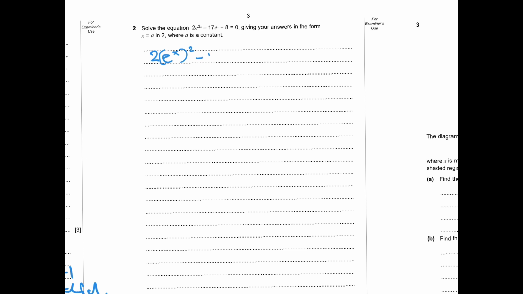So minus 17 e to the power of x plus 8 is equal to 0. If I substitute e to the power of x, I will end up having a quadratic equation. All right, so let y be equal to e to the power of x. Let me not use x, because otherwise there will be a conflict with the x which is already there, which is the variable that we are looking for.